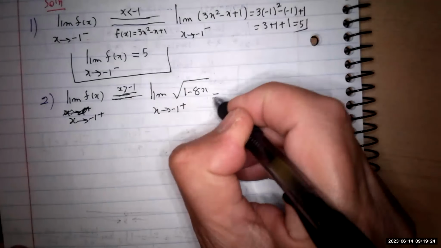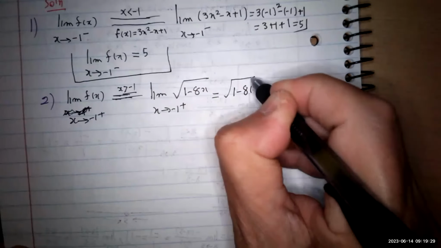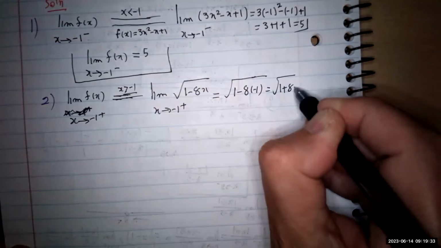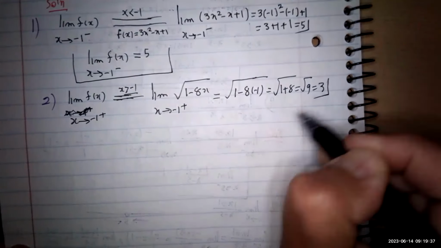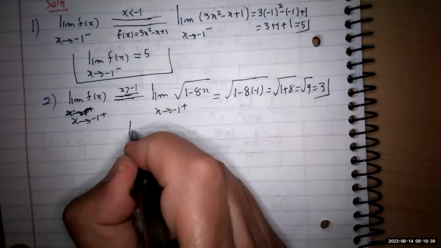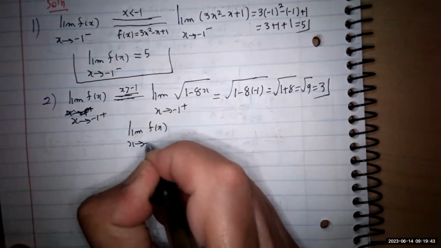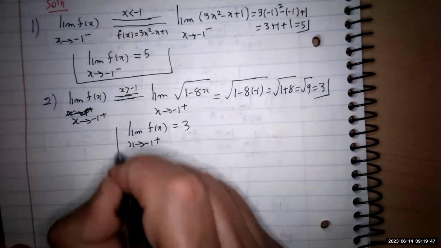So you substitute -1 again: 1 minus 8 times -1 gives you 1 plus 8, which is the radical of 9, and the radical of 9 is 3. So the right limit is equal to 3. Any questions?